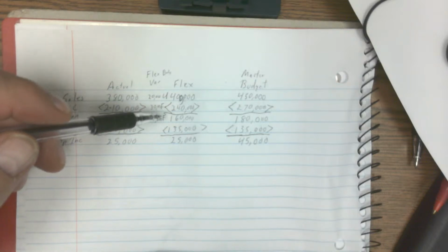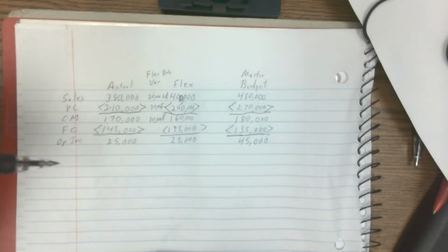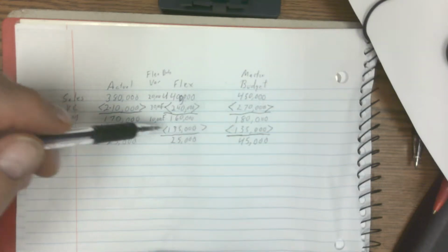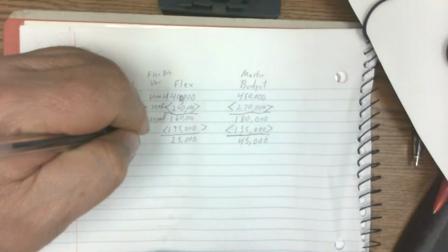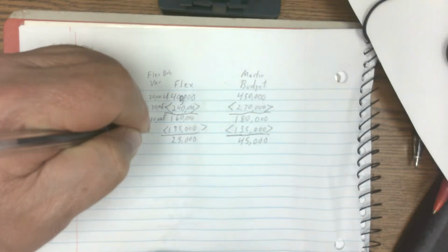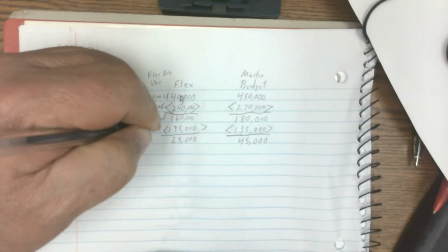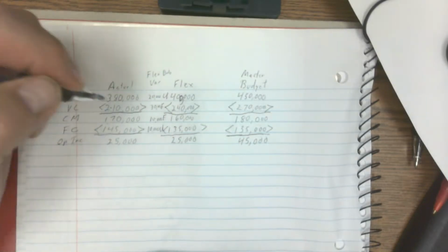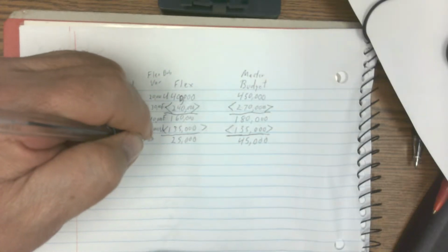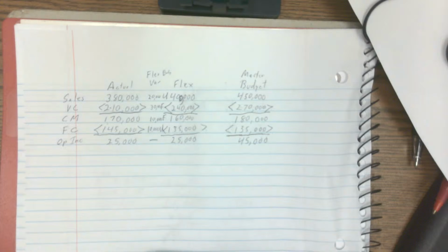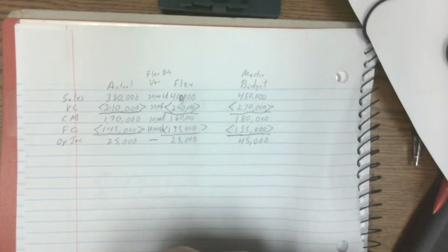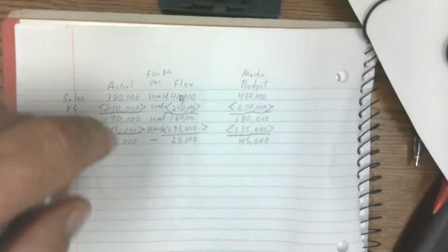And later we'll break down this flexible budget variance when we get to standard costing. Then our fixed cost will be 10,000 unfavorable, leaving our operating income as neither favorable or unfavorable. That's the flexible budget variance. We can also do the volume variance.